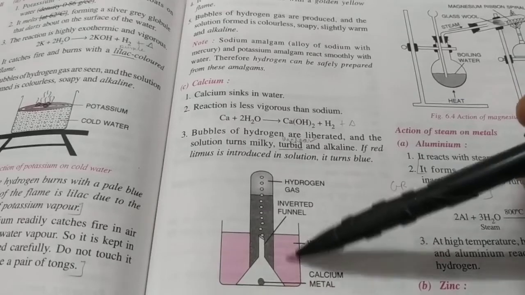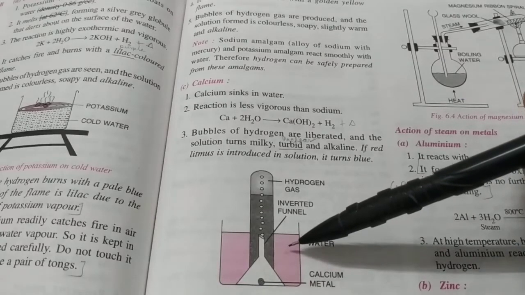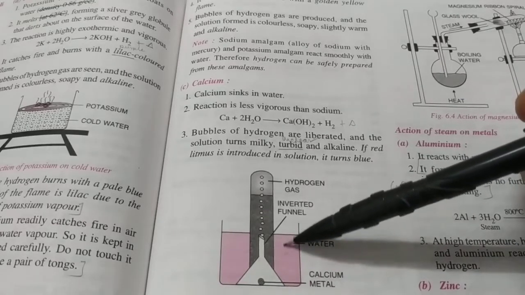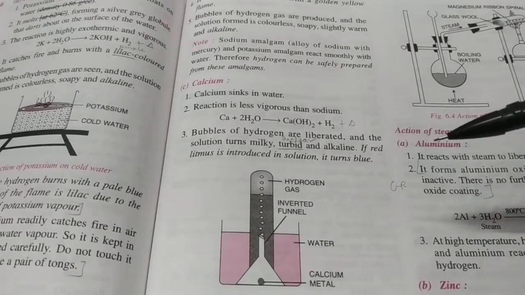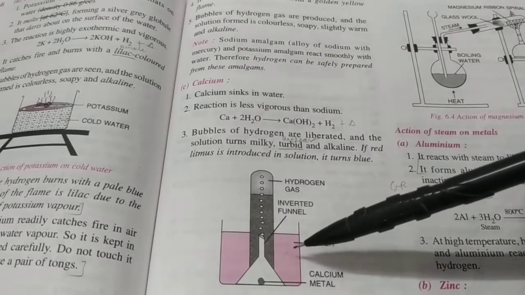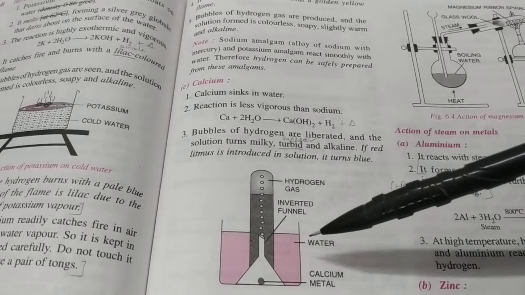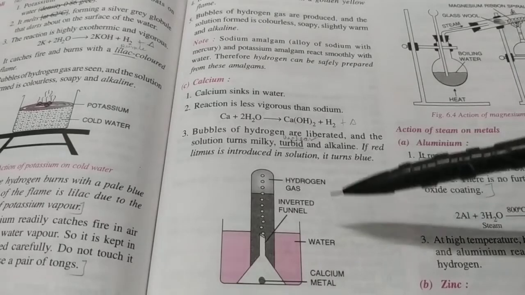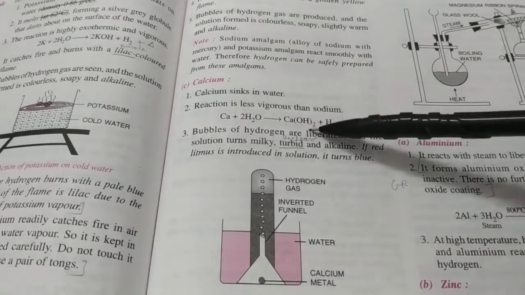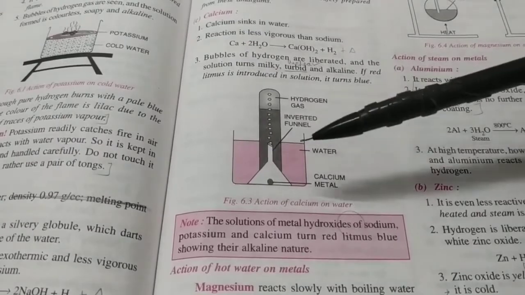The solution is calcium hydroxide, which will turn red litmus blue, of course, and it will be a little turbid because calcium hydroxide is not completely soluble in water. It's only slightly soluble in water, so it's in fact called lime water, and it will turn milky with time. So I meant that the red litmus will turn blue because it's an alkali. But we don't use this method also because calcium is very expensive.